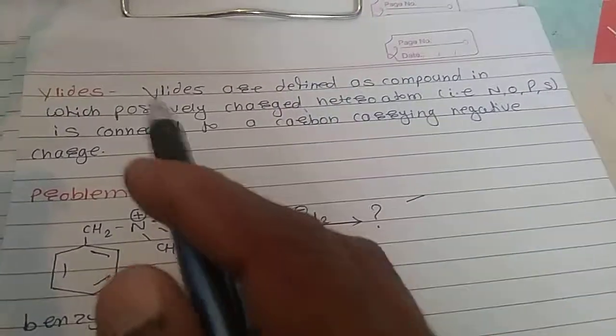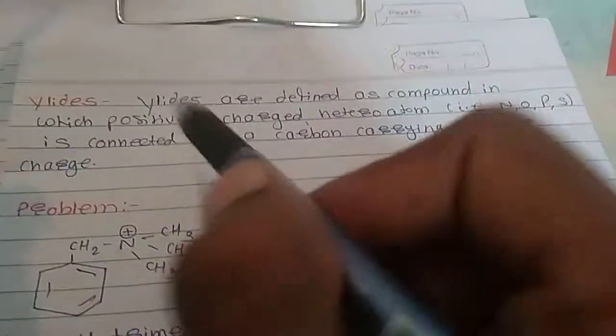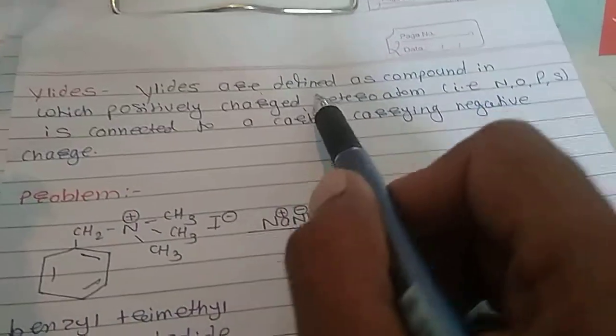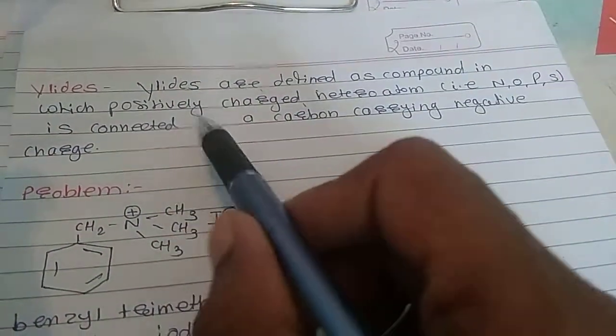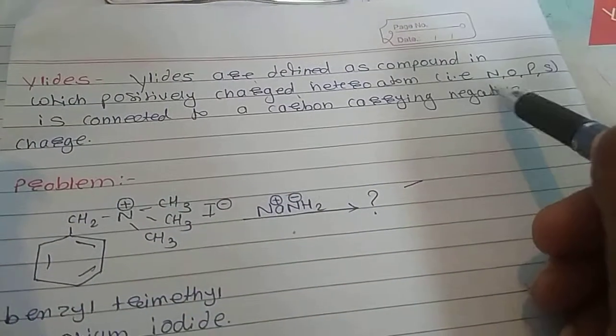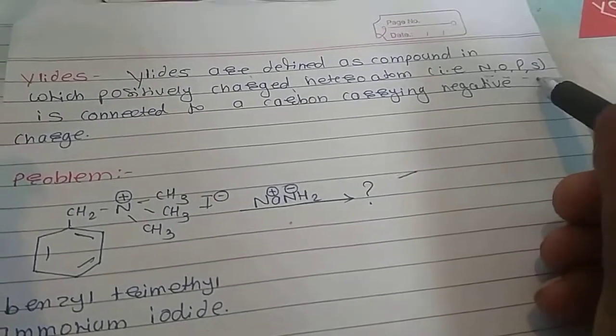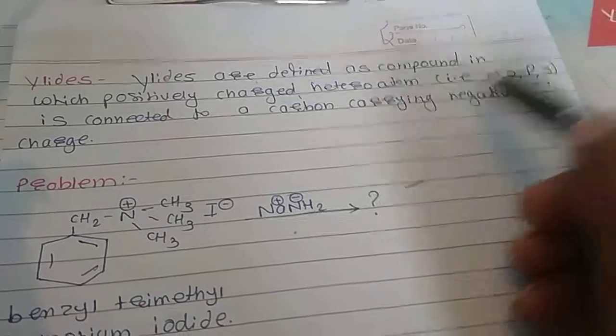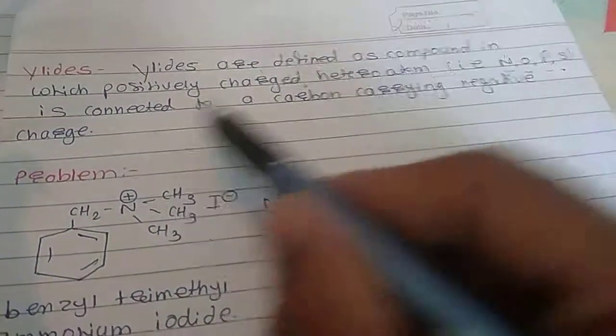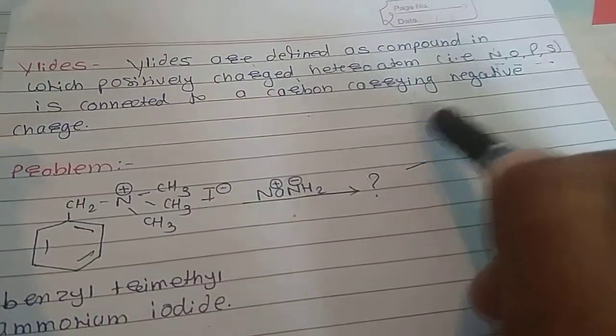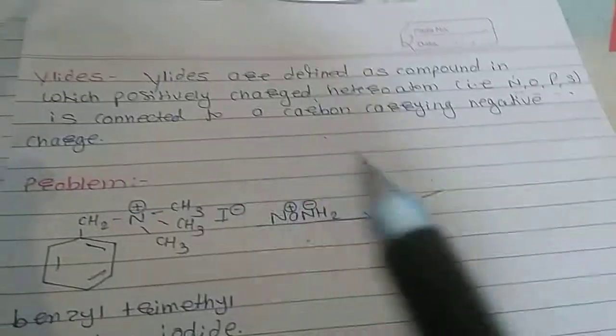So here is the definition of ylide that we are taking: ylides are defined as compounds in which a positively charged heteroatom, such as nitrogen, oxygen, phosphorus or sulfur, is attached with a positive charge and is connected to a carbon carrying the negative charge. So this is called an ylide.